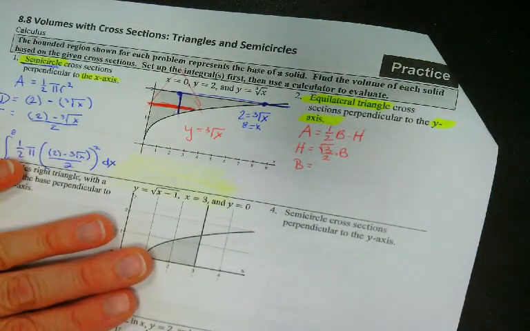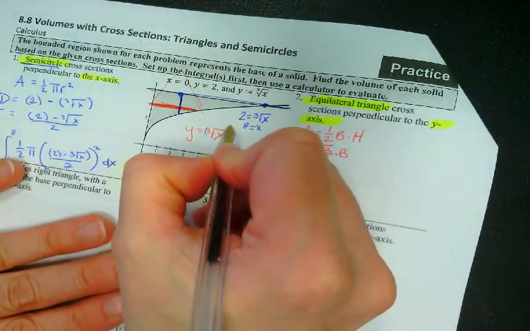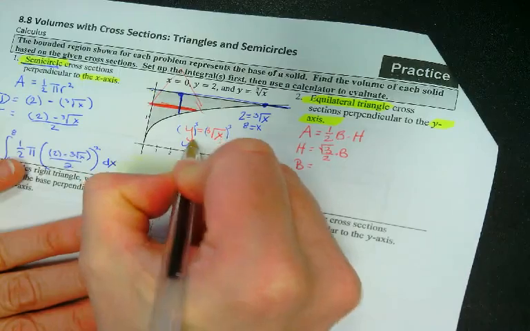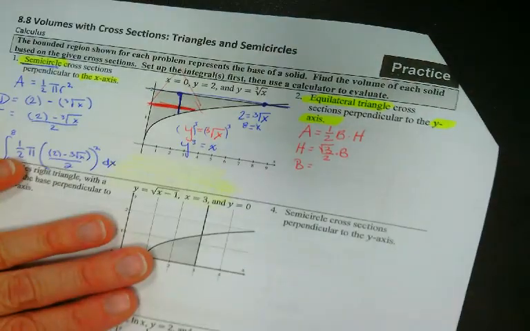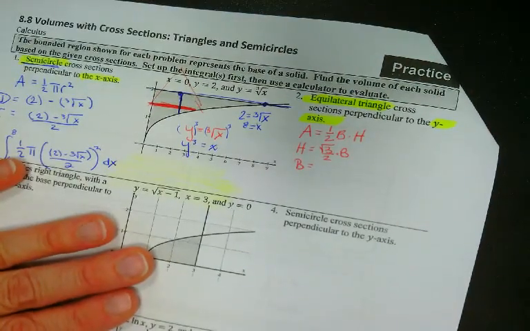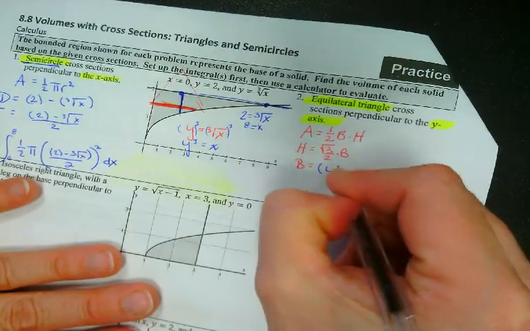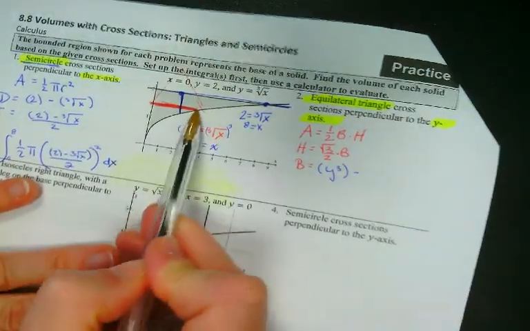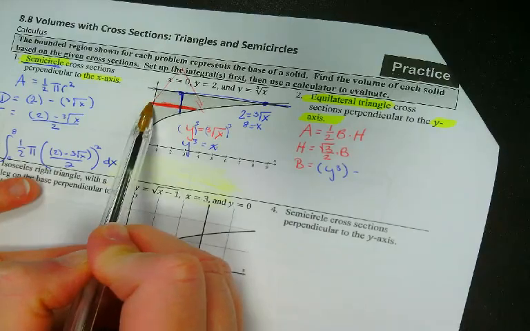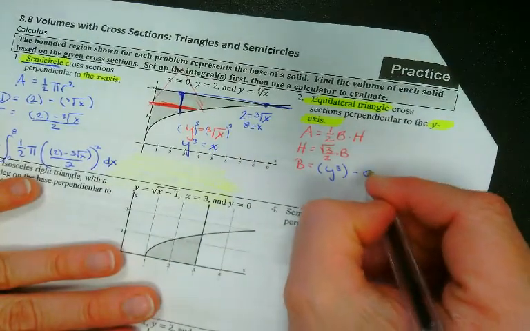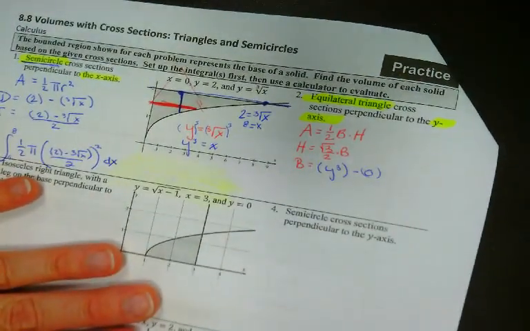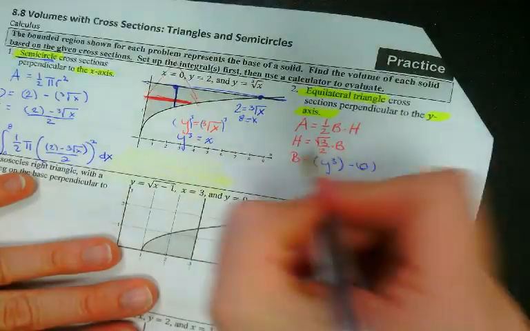All I'm going to do is cube both sides, and x equals y cubed. So my right is on y cubed, and my left is actually just on 0. So I could really just call it y cubed. Okay, so there's my base.